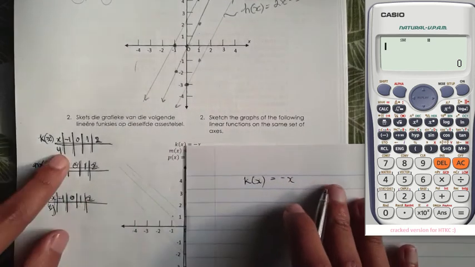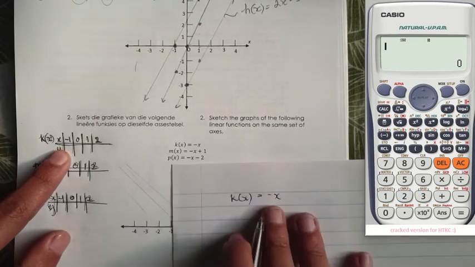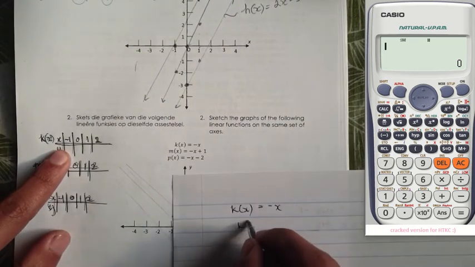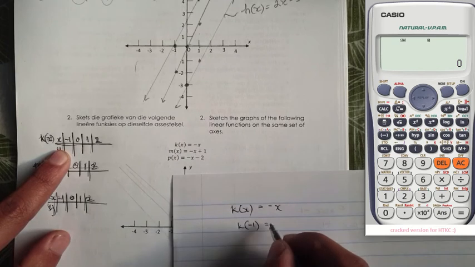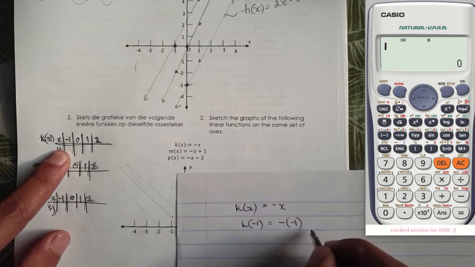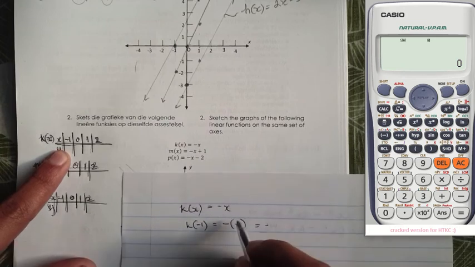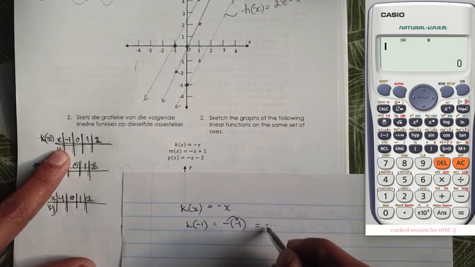Alright, what are the values that I'm going to substitute? The first value is -1. So I'm going to say k of -1. Everywhere there's an x, I'm going to substitute -1, so -1 times -1, and my answer is going to be +1. But remember, I need to multiply negative times negative, which equals +1.